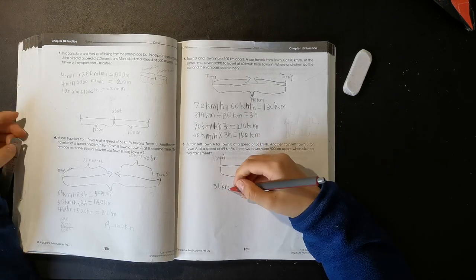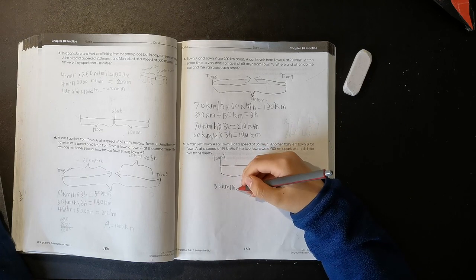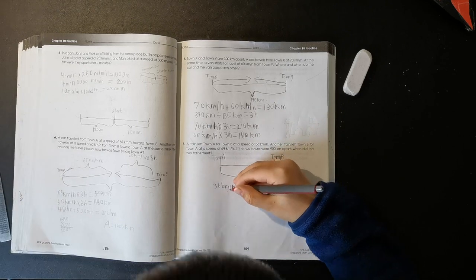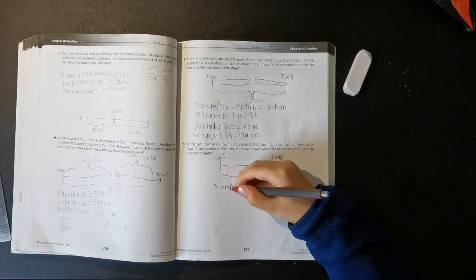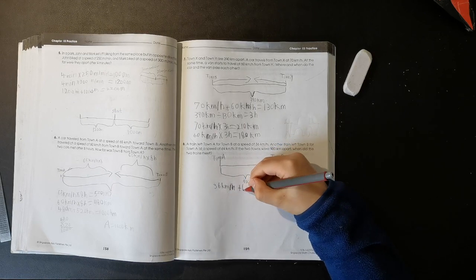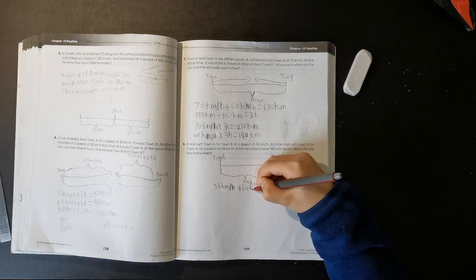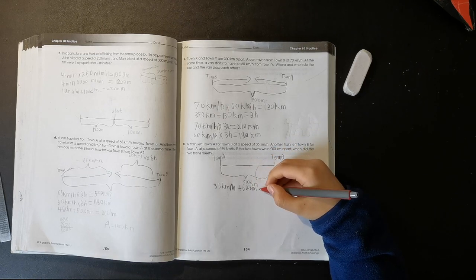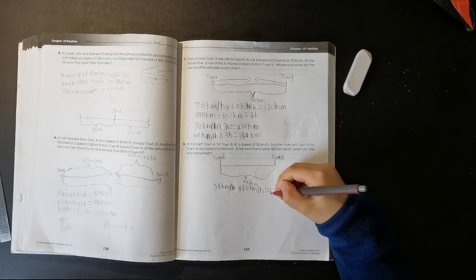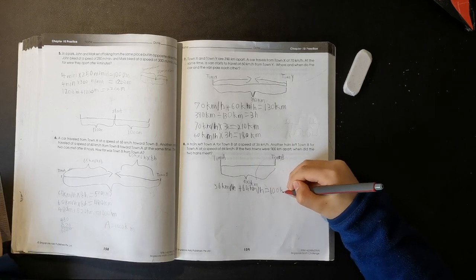Kilometers per hour. Good thing I didn't write meters. Per hour plus 64. Okay, this is pretty easy. Kilometers per hour equals 100 kilometers.